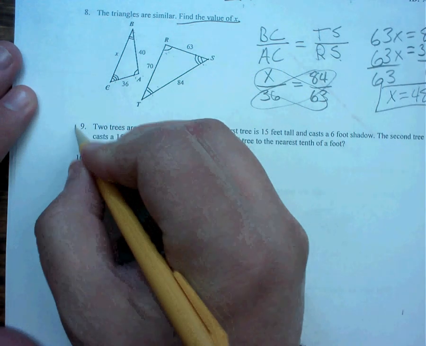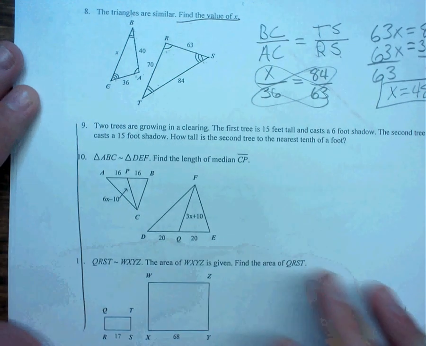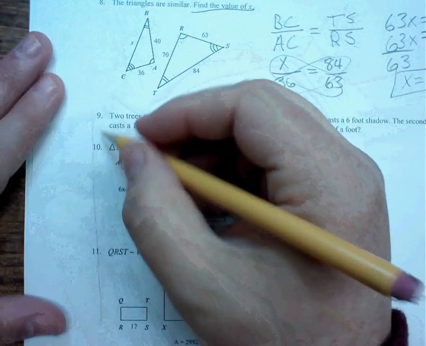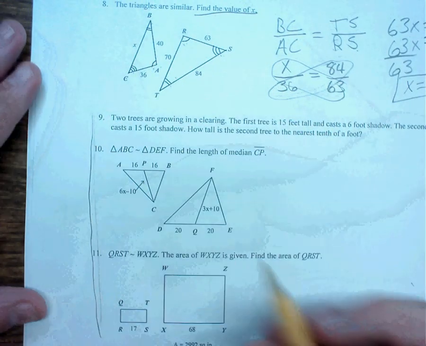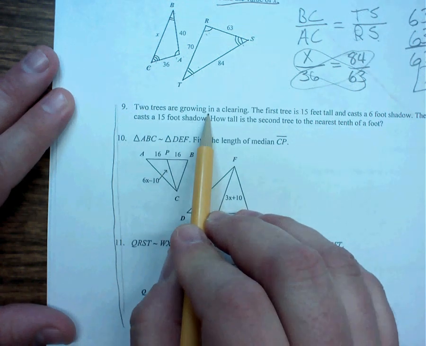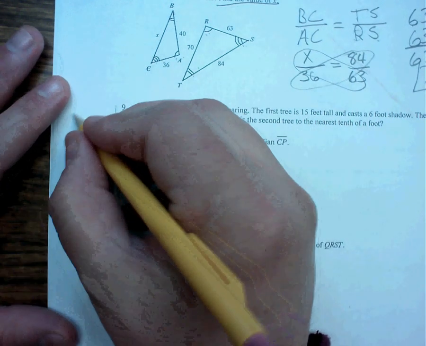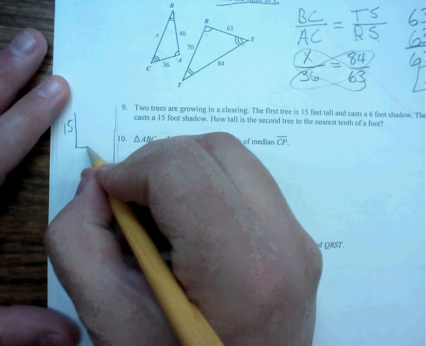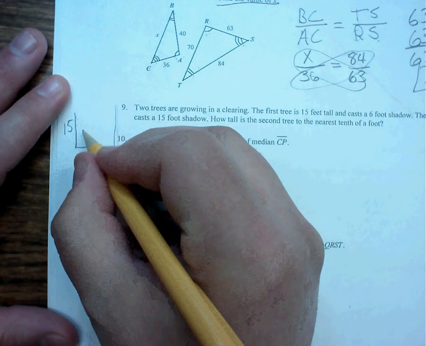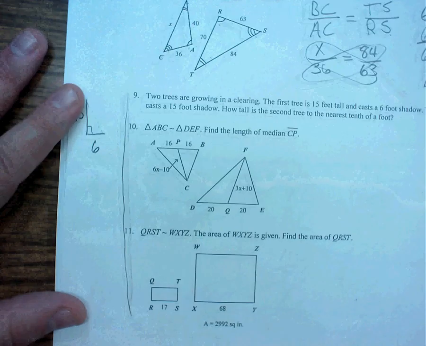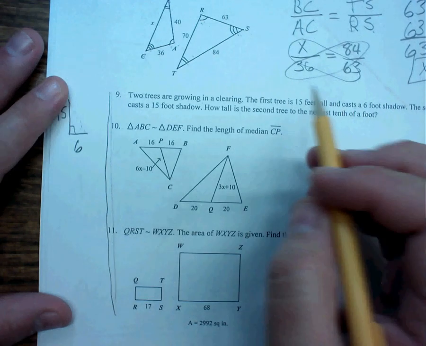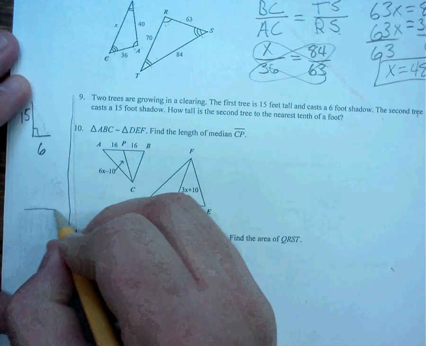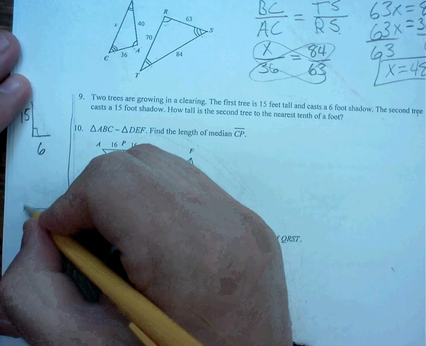Problem number 9. We got that shadow tree problem again. It says 2 trees are in a clearing. The first tree is 15 feet tall, and then it casts a 6-foot shadow. So it's basically a triangle, right? And then it says the second tree cast a 15-foot shadow. How tall is that tree?